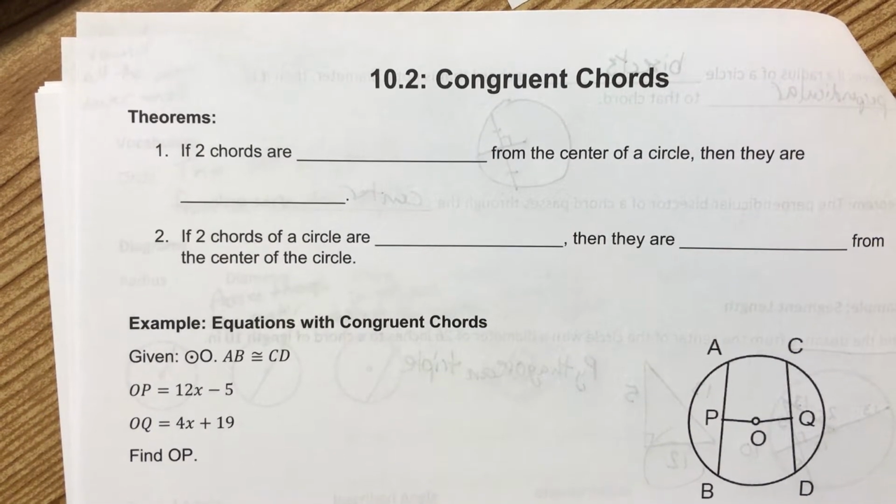Hello, ladies and gentlemen. Today we are going to talk about 10.2, which is about congruent chords. The good thing about this section is there's really only one new concept in it, and it's a pretty simple one. A lot of today's work is just algebra work, trying to find quantities using algebra.